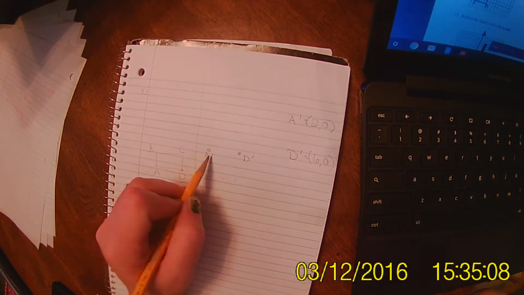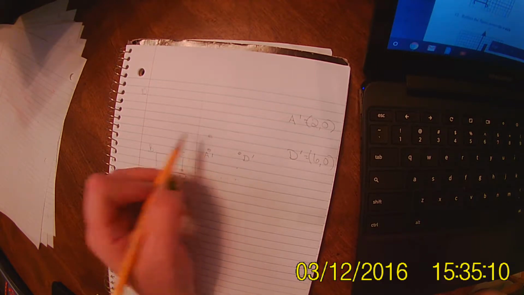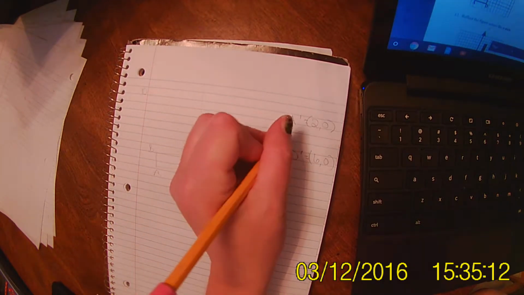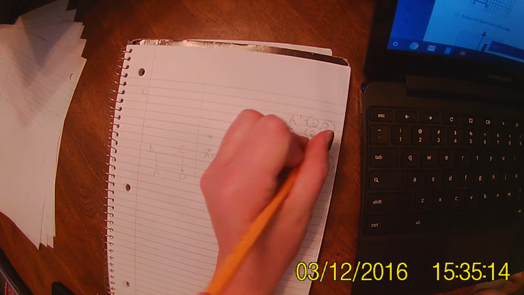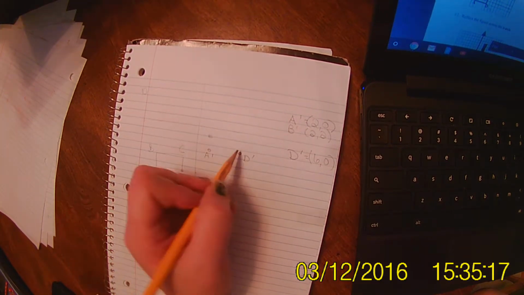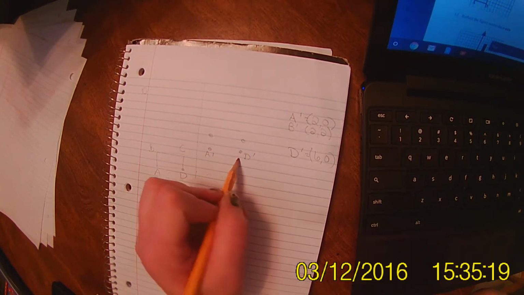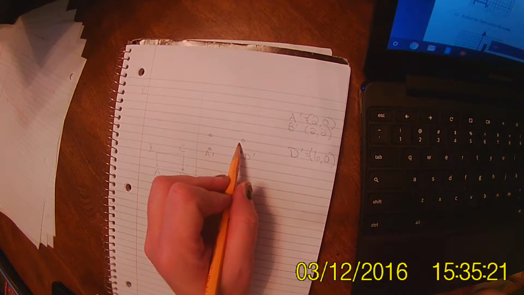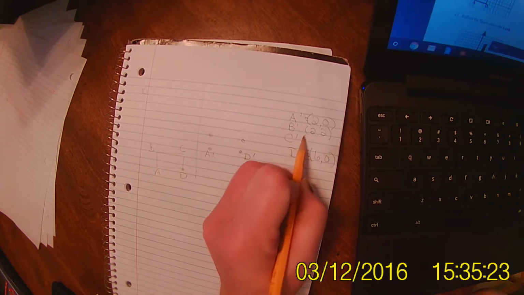B, you're going to move over 8 and up 4. So your B prime would have been 2, 2. And C would have been the same thing, over 8 units to the right and up 4. So my C prime would be 6, 2.